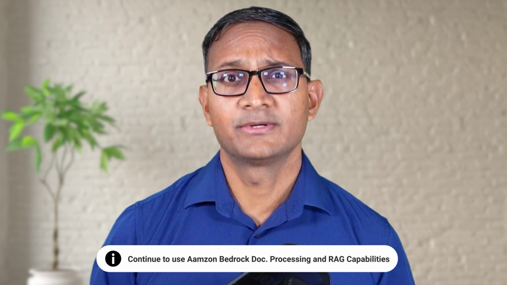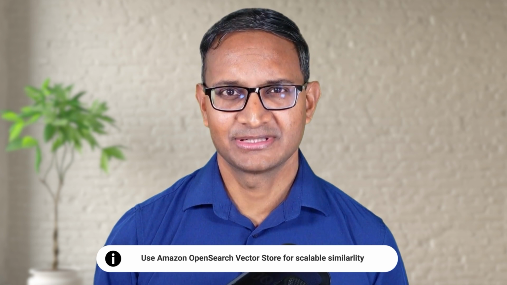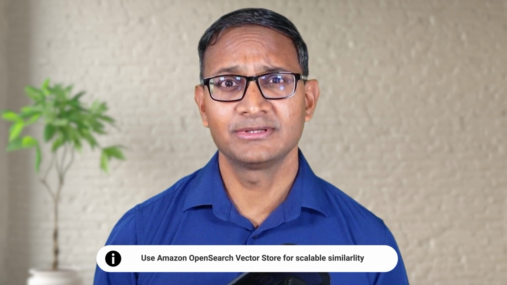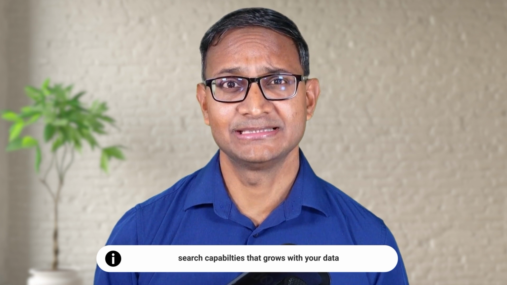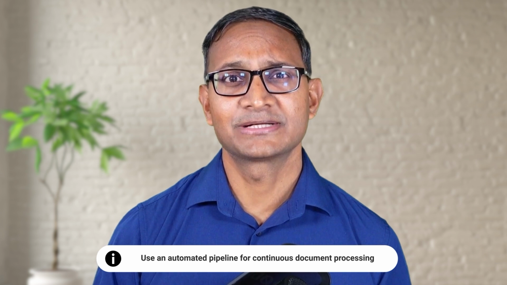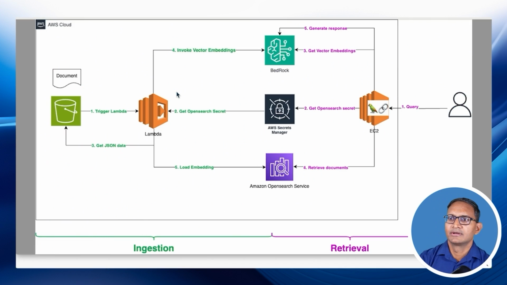We'll continue to use Amazon Bedrock document processing and RAG capabilities. Use Amazon OpenSearch Vector Store for scalable similarity search capabilities that grow with your data. Use automated pipelines for continuous document processing, ingestion, and retrieval. Use AWS CloudWatch for monitoring. Here is what our architecture for step 3 looks like.